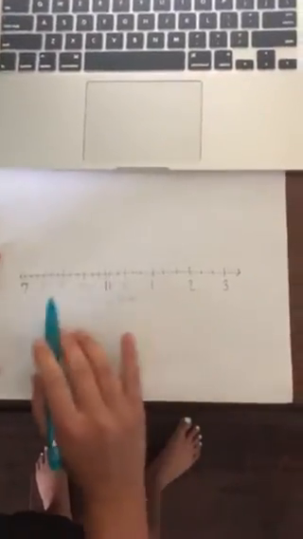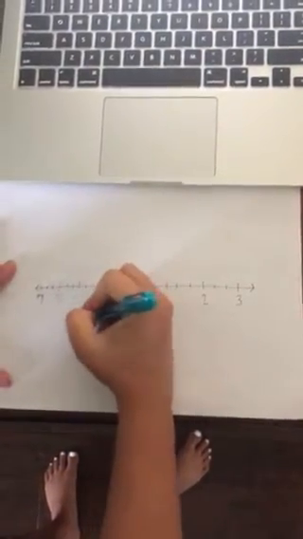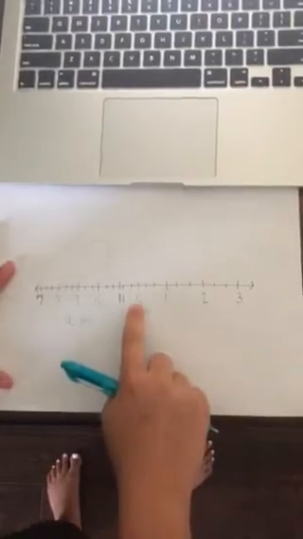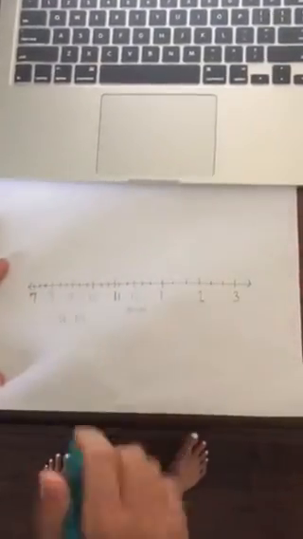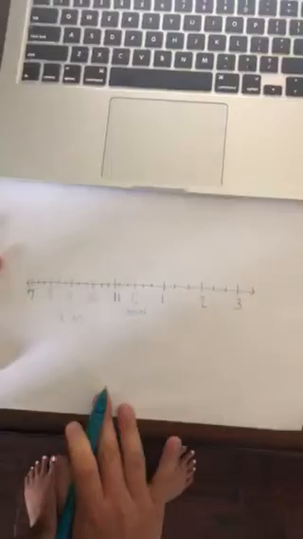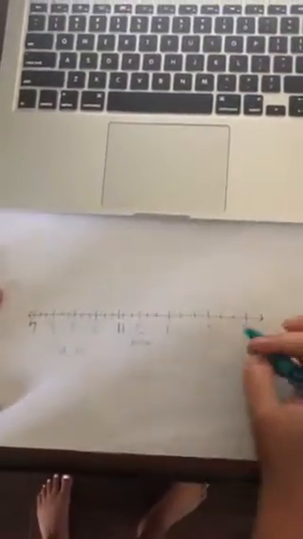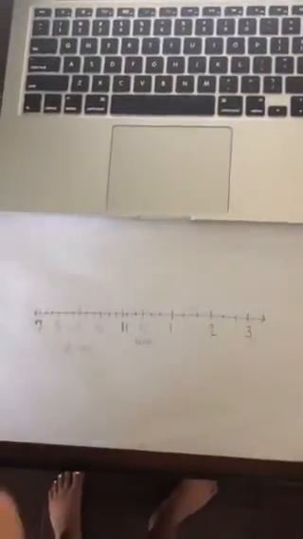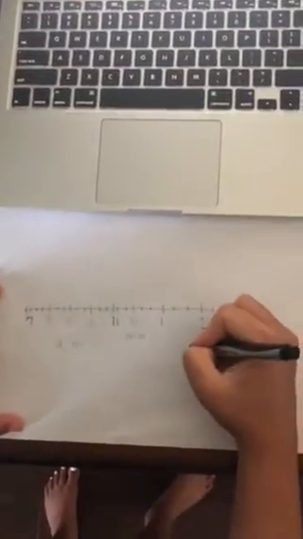Everything in blue is my AM, because it is before 12 o'clock noon. Everything after 12 o'clock is going to be in black, is going to be my PM.